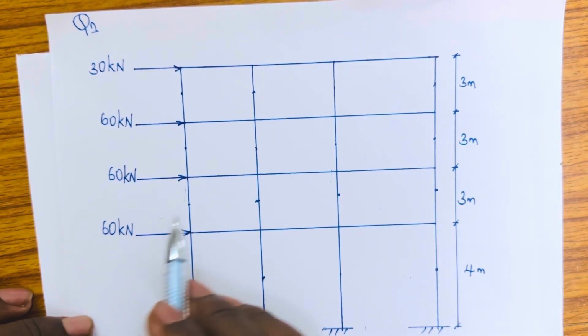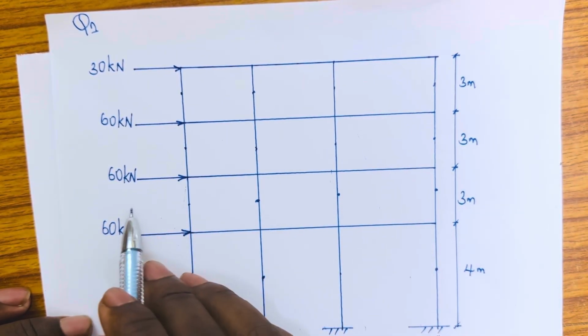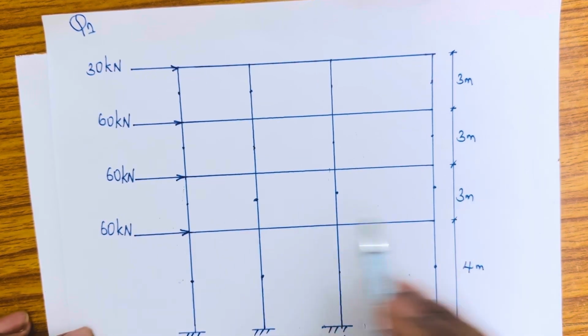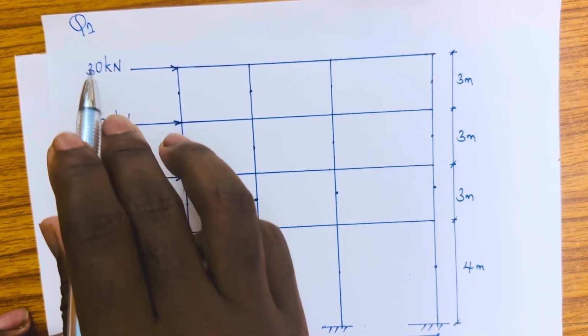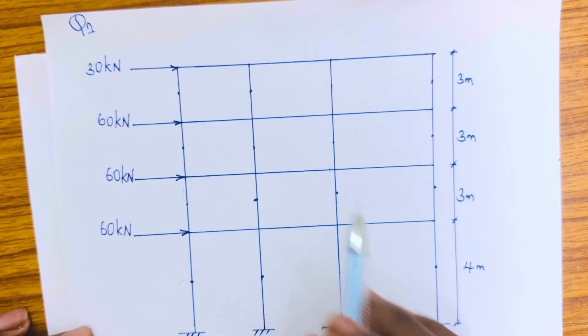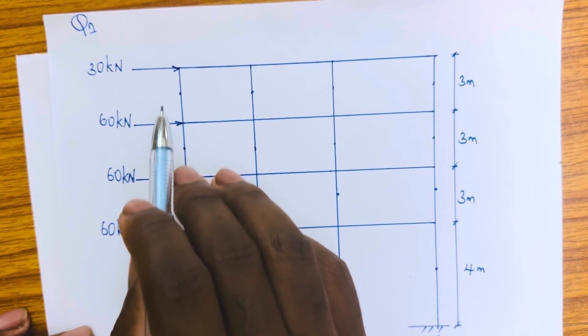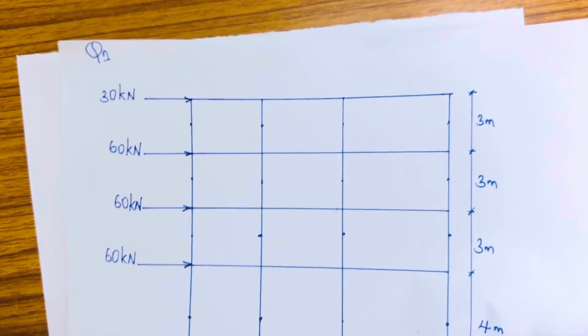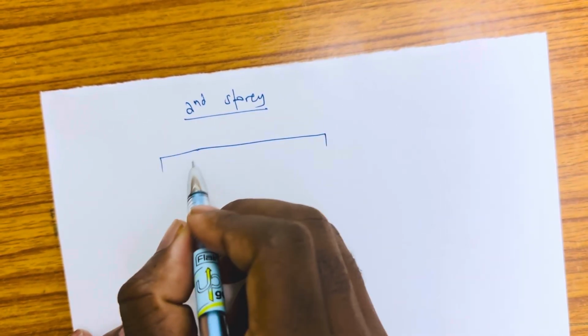So what happens in the second story? The second story means the first story, the 60, because I'm cutting the whole of this frame from here. So that means this down 60 will not be considered. We consider this upper force. But remember, all the other forces that we have, in terms of H, we are considering all of them, those horizontal forces. So if this is the case, we are considering all this.